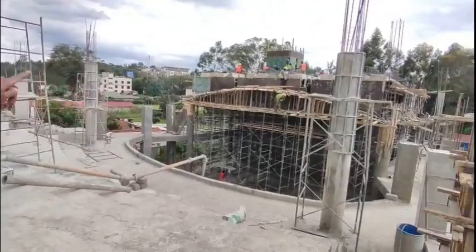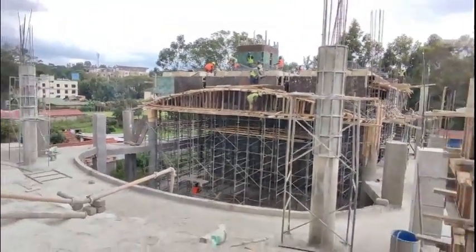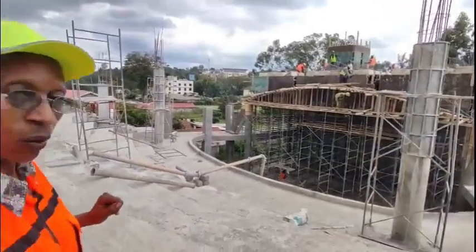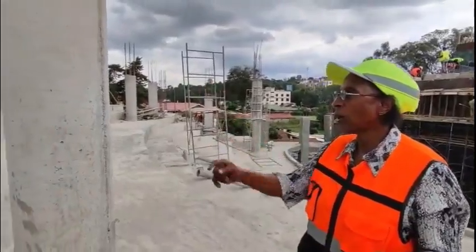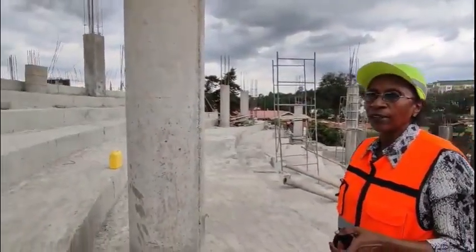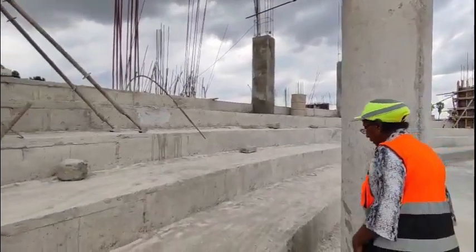So you can see it's a curved structure. We shall be following that to know what happens. How do you design a curved element? So let's go to the top and view that particular end from the top of the gallery.